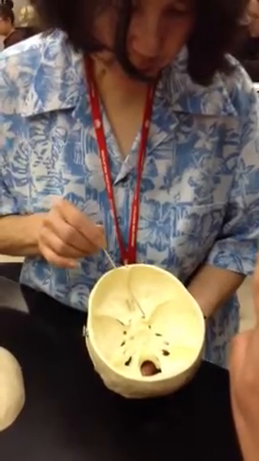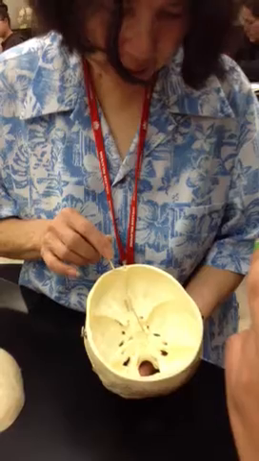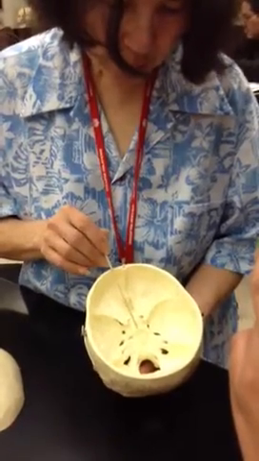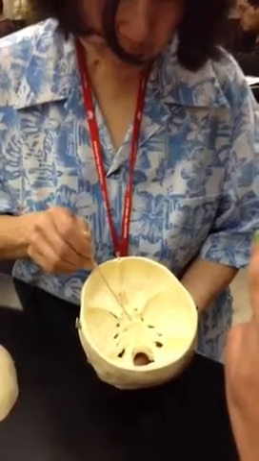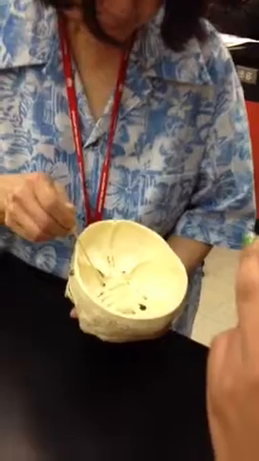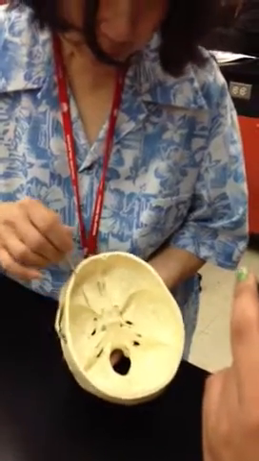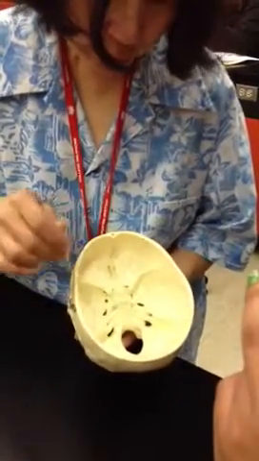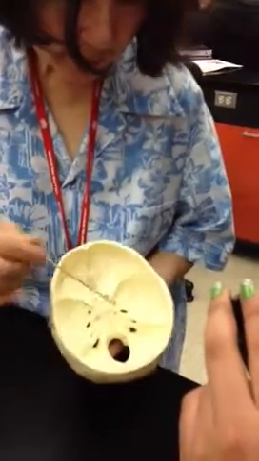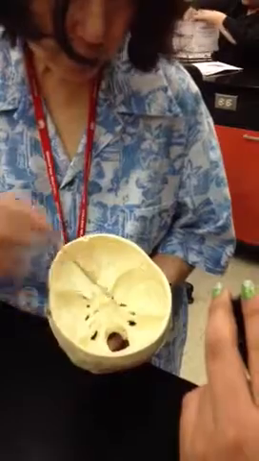Sella turcica consists of the anterior clinoid process, posterior clinoid process, optic chiasm, dorsum sellae, hypophyseal fossa where the pituitary gland sits, foramen rotundum, carotid groove, petrous portion of the temporal bone, internal acoustic meatus, anterior, middle, and posterior cranial fossa.